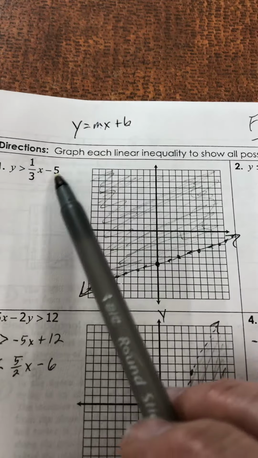I look back here, this is still my y-intercept. My y-axis is right here. This is my x-axis. So that's the y-axis, so I go to -5. From the origin, I count down 5 and I put a point. If it was a +5, I would go up 5. This is a -5.